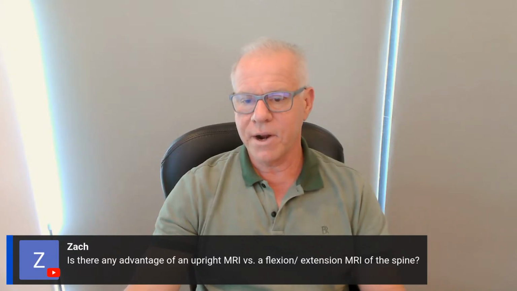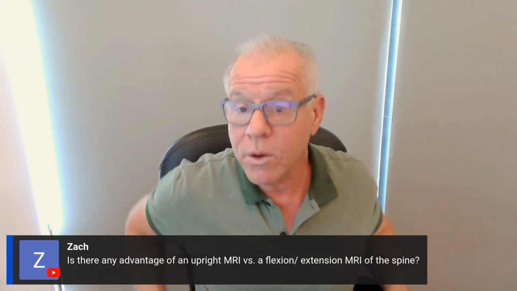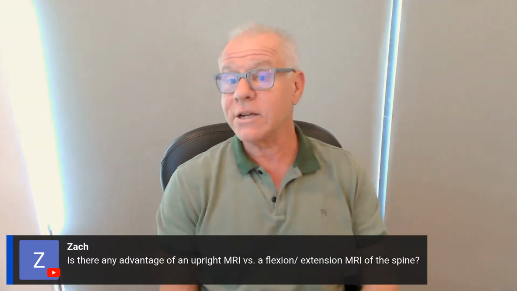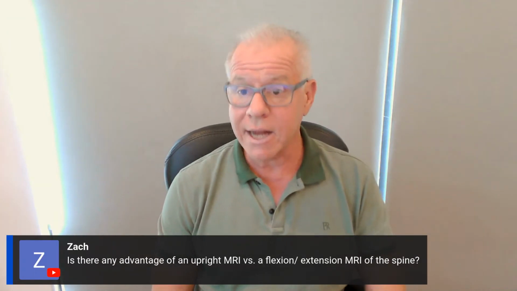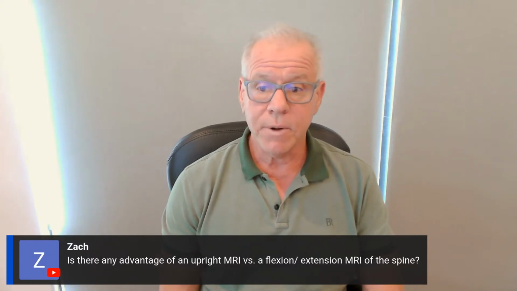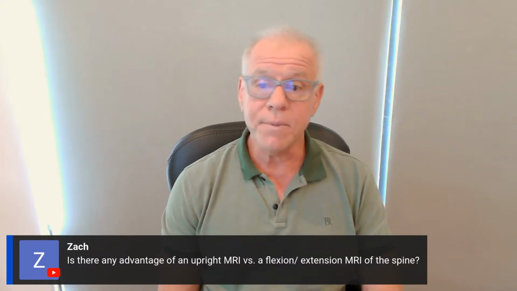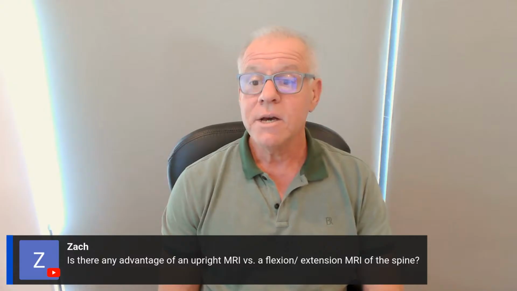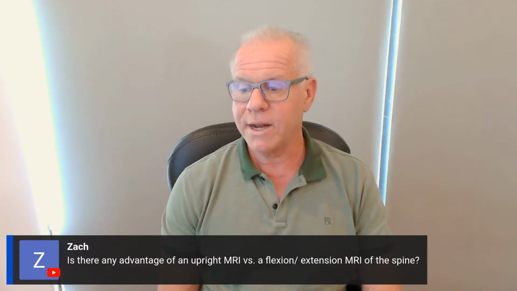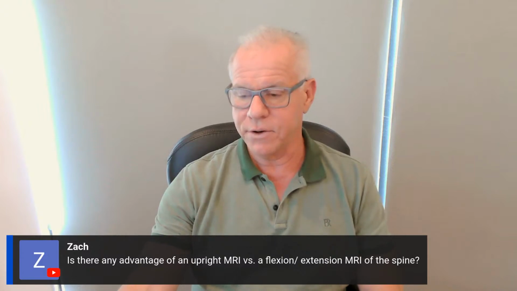Is there an advantage of upright MRI versus flexion extension MRI of the spine? An upright MRI in our world always includes a flexion extension view. So I would not get an upright MRI unless someone was also doing a flexion extension view, because that's the real value of upright imaging. So I wouldn't do one without the other for sure.